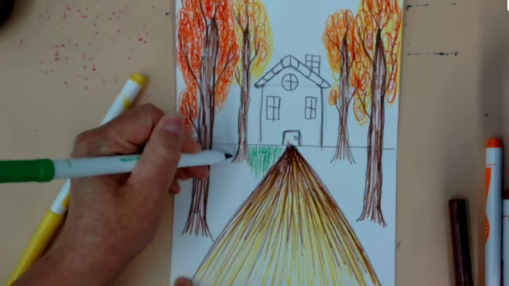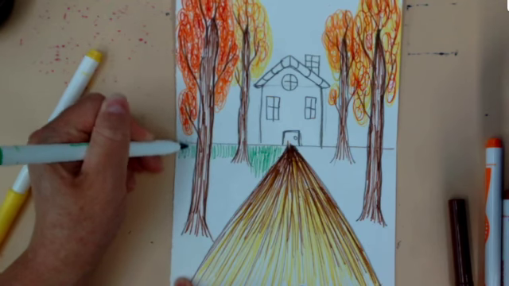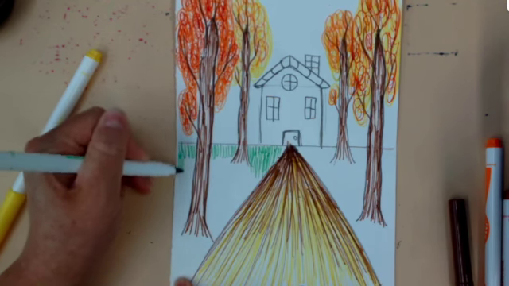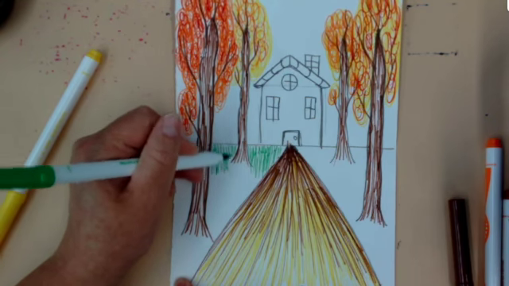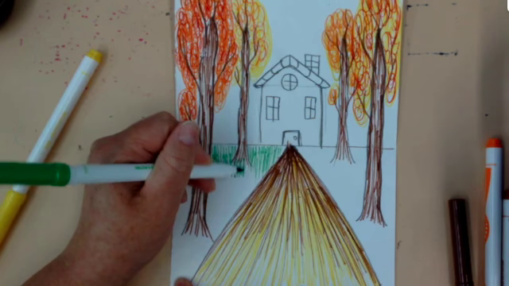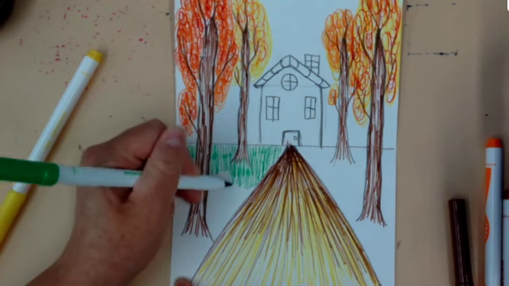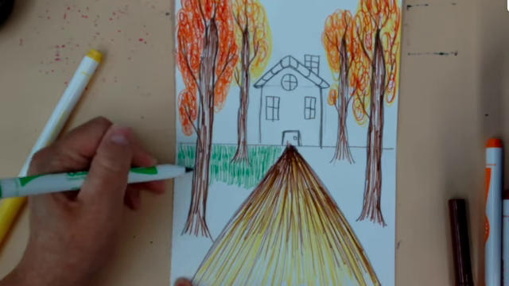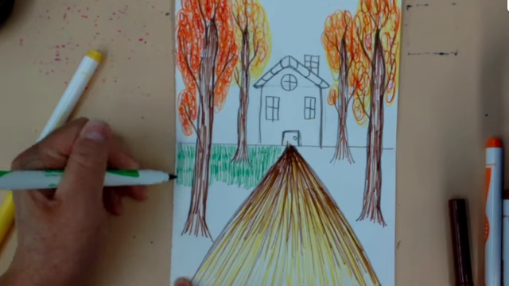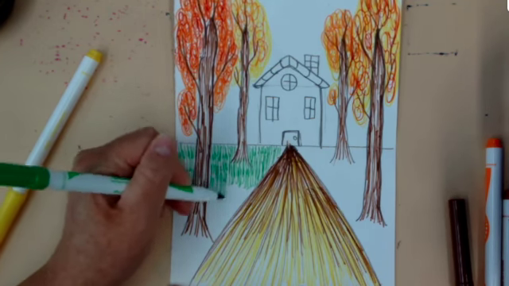And notice I'm starting from the back and sort of working my way down, because that helps with the illusion that the grass is coming forward rather than going the other way. If I was going the other way, it wouldn't work as well.